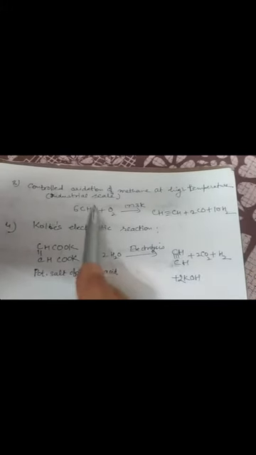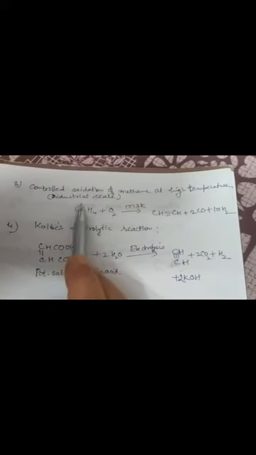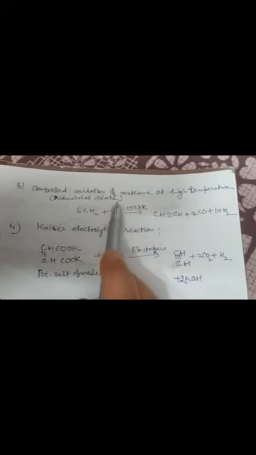This method is used for industrial formation of acetylene, meaning on a large scale acetylene is produced by this method, by controlled oxidation of methane.